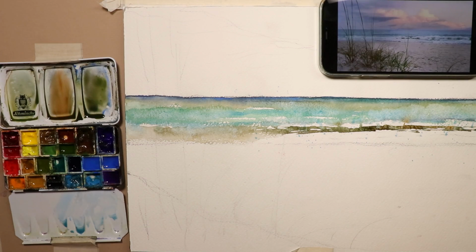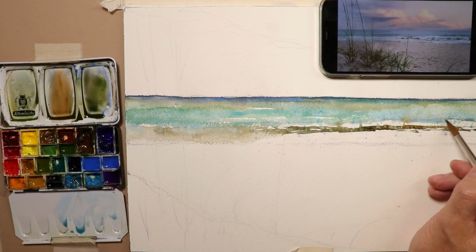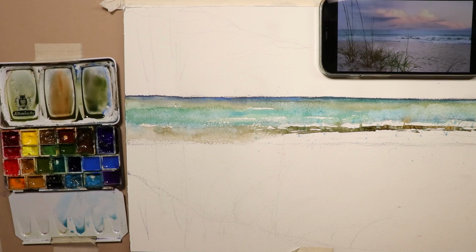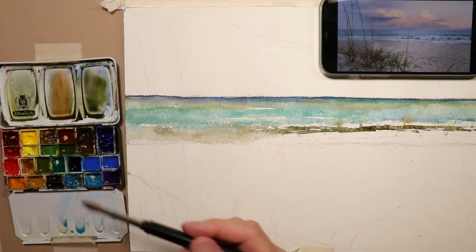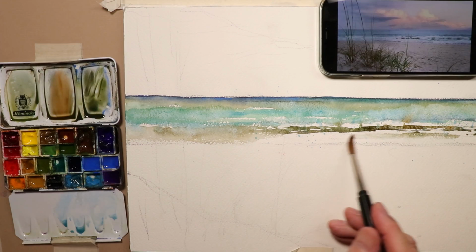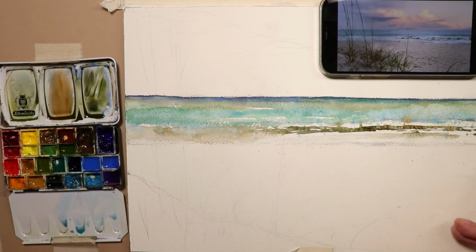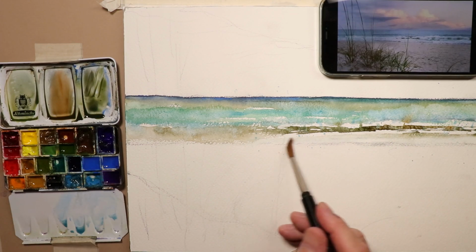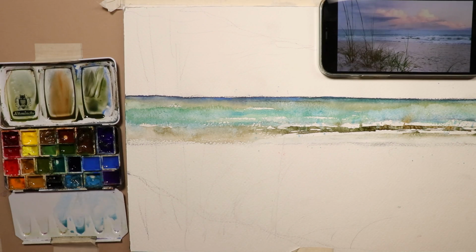And then that's pretty much gives us the good feeling of that happening there. And then we can do a little more lines here of waves coming in like that, just a few.